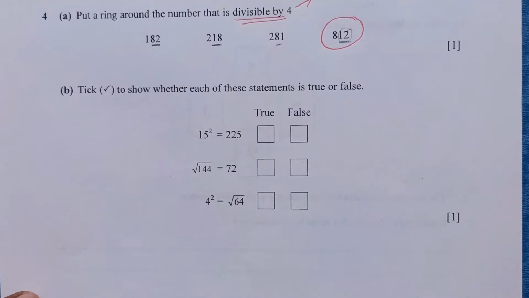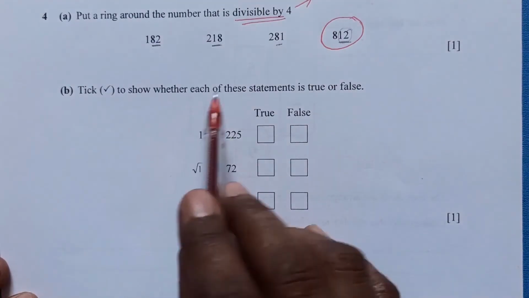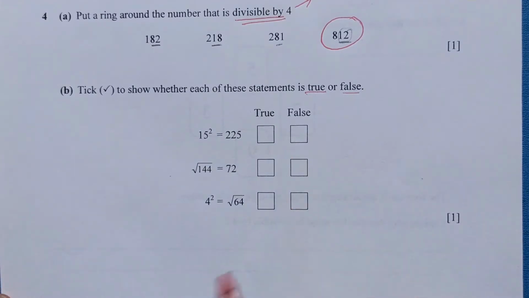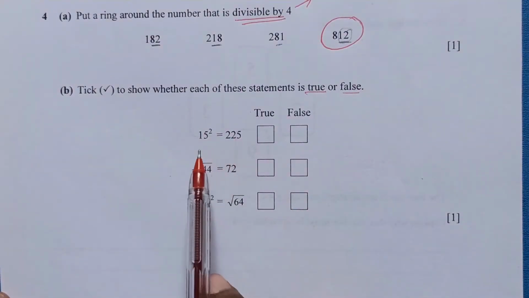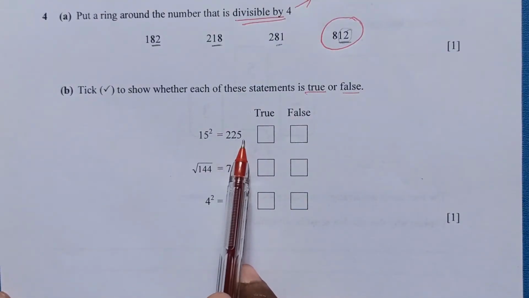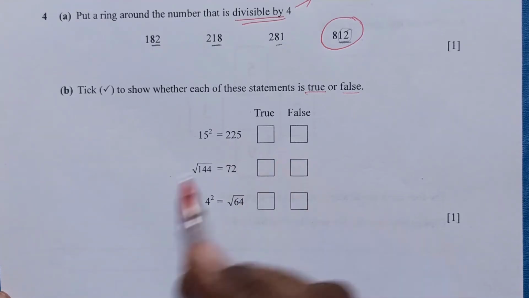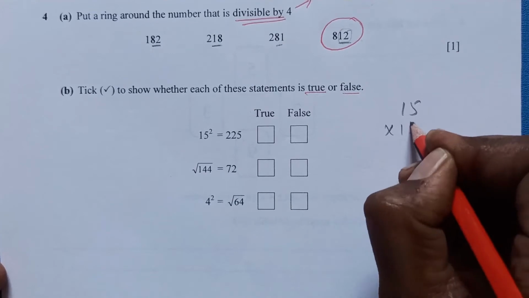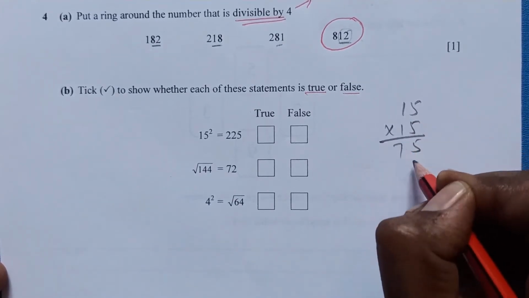Next, part B, tick to show whether each of the statements is true or false. So we have these calculations here. 15 times 15 is 225. So this is true. We can check this. 15 times 15, it's 75.